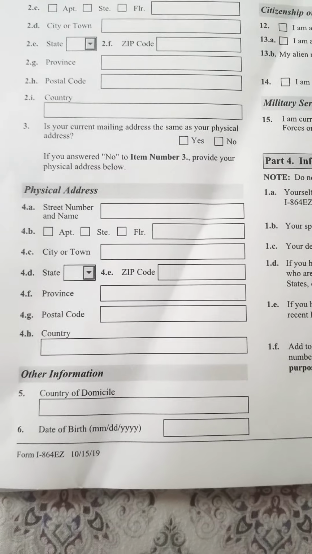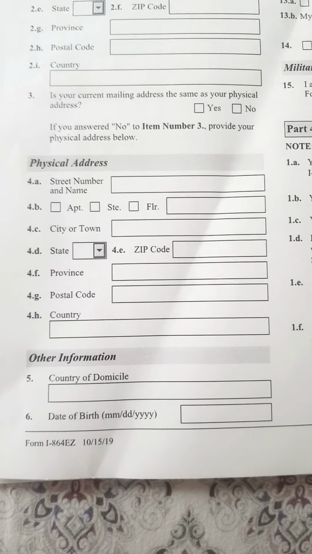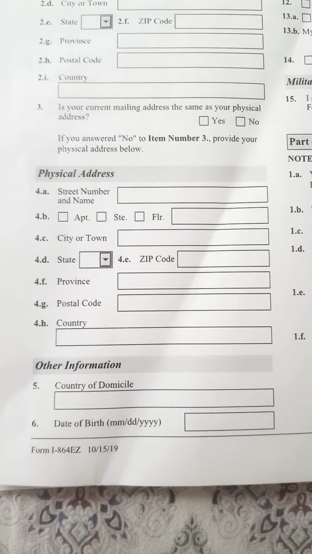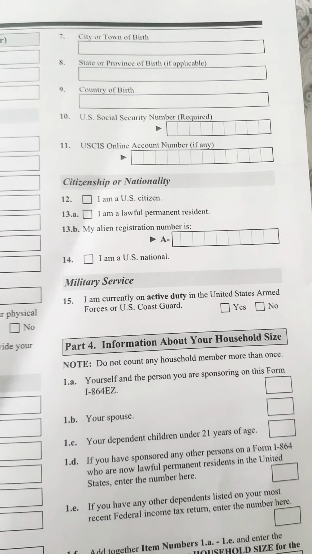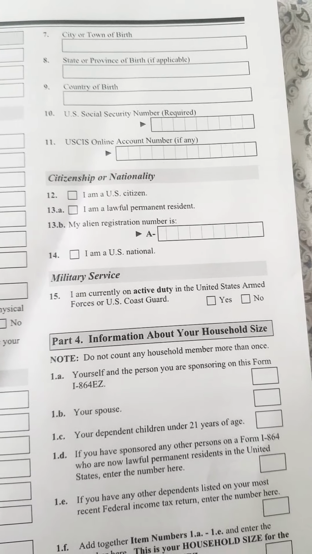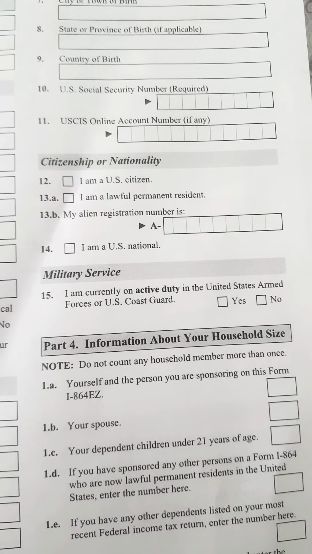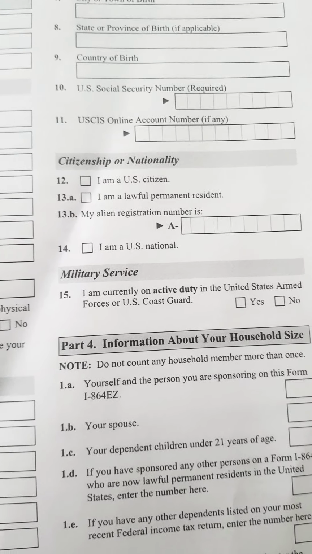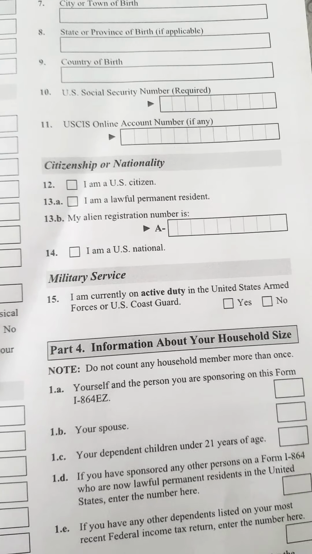So let's move on to other information. That's about you, the sponsor. The country of domicile, you fill it up. Date of birth, you fill it up. They also need the city or town of birth, you fill it up. They also need the state or province of birth, you fill it up. Number 9 says country of birth, you fill it up. U.S. Social Security number, you fill it up. USCIS online account number, you fill it up.